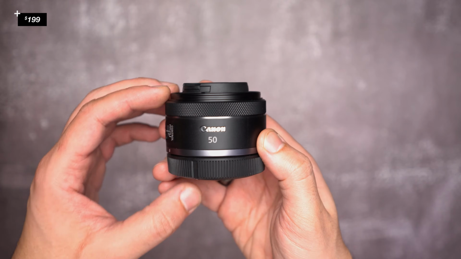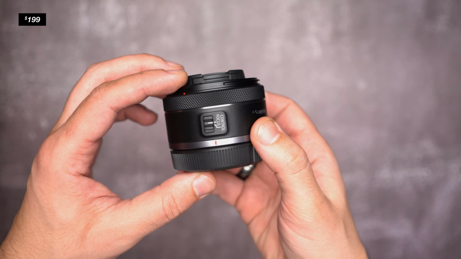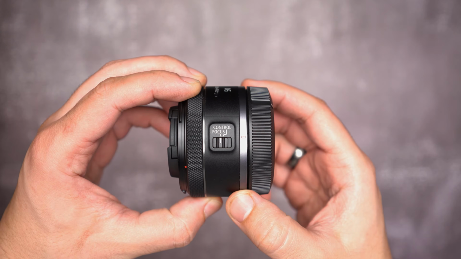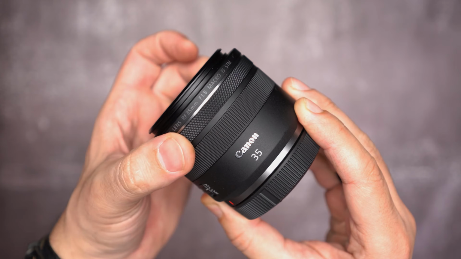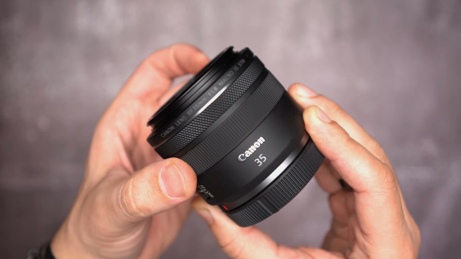The 50mm f1.8 lens comes at $200 and is probably the best budget prime lens you can get for the RF system. The 35mm f1.8 is selling at $500, and in addition to the image stabilization, it features a shorter minimum focus distance for macro capability. Sometimes the two lenses are on sale. Check the links down below for more.